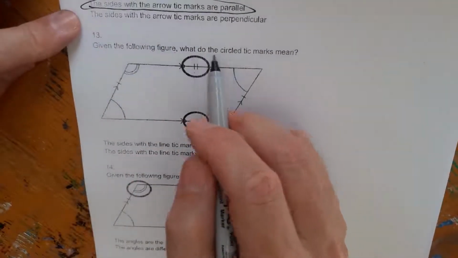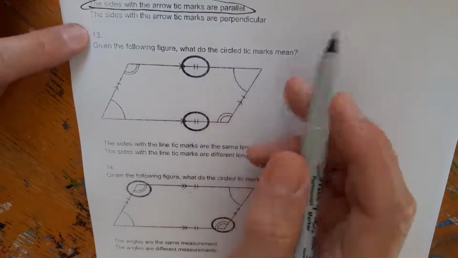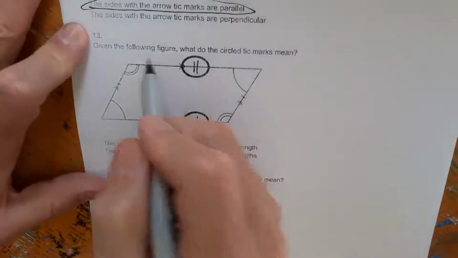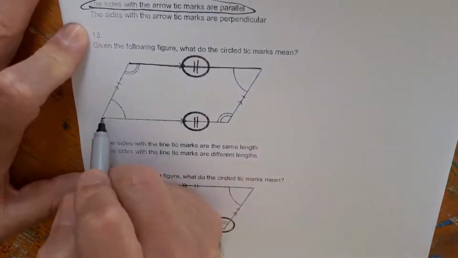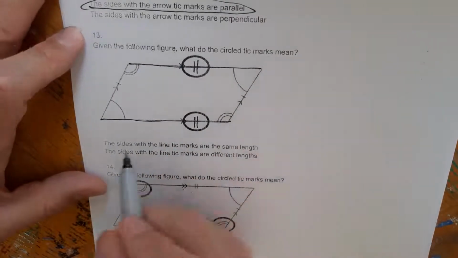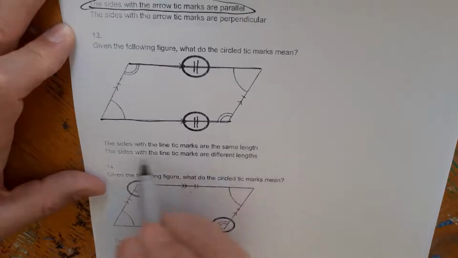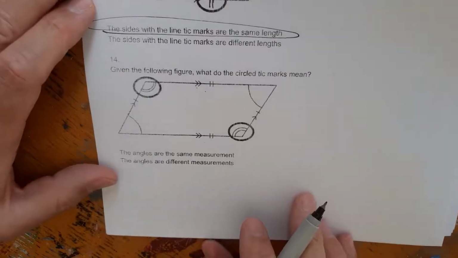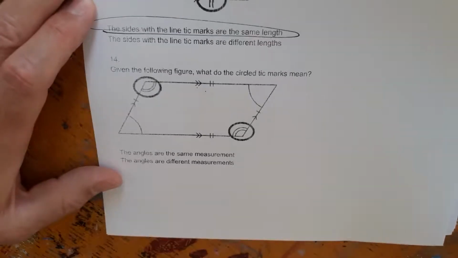Given the following figure, what do the circled tick marks mean? Two line tick marks here, two line tick marks here. This side is the same length as this side. They are equal length sides. The sides with the line tick marks are the same length. The point of this early lesson is to start to familiarize you with the different notation you're going to see on these shapes and an understanding of what it means to you.